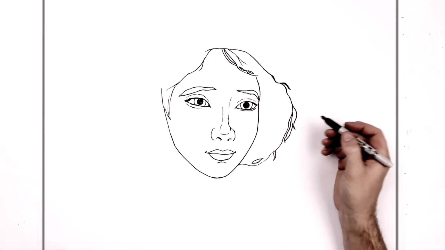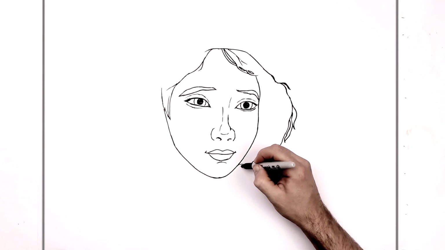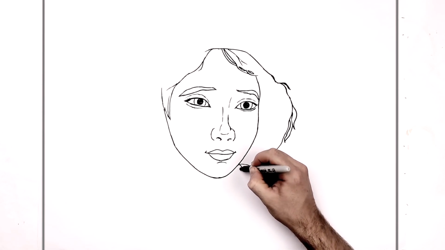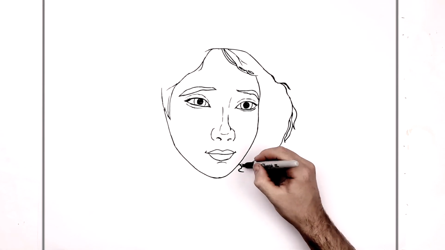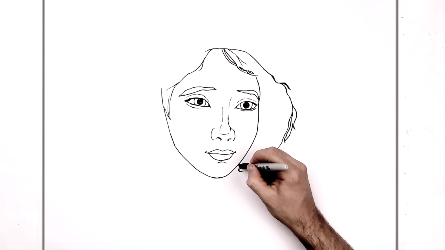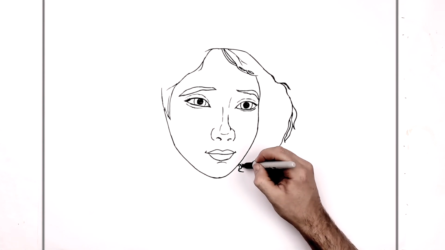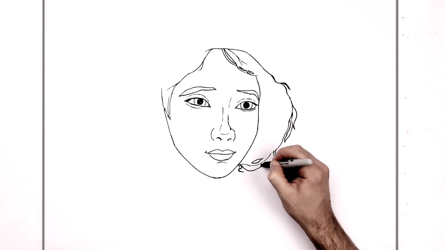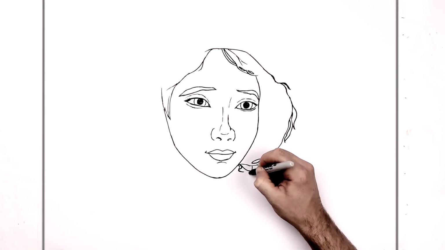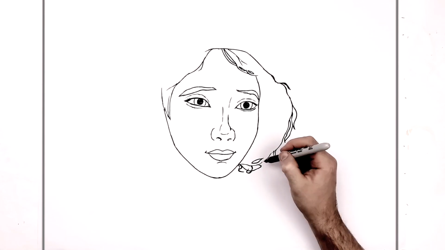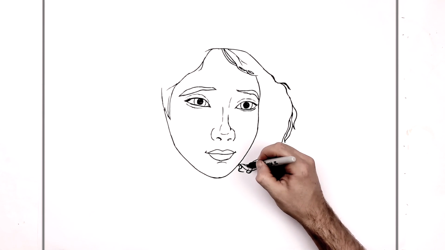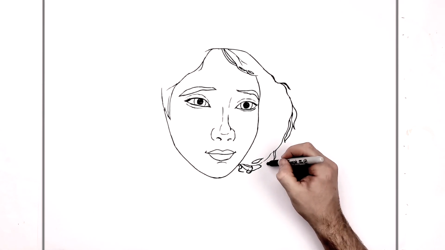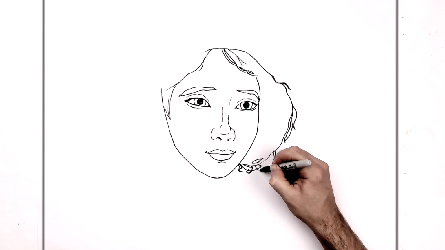So some gaps in between, and then some darker sort of strands of hair sticking off here. You can add as much of these now as you want.